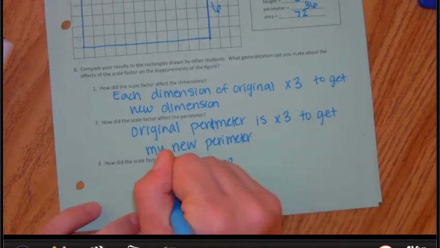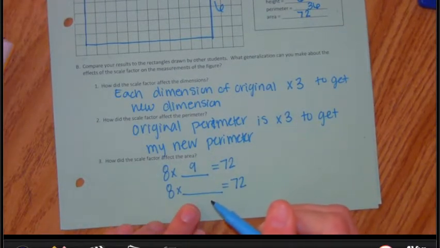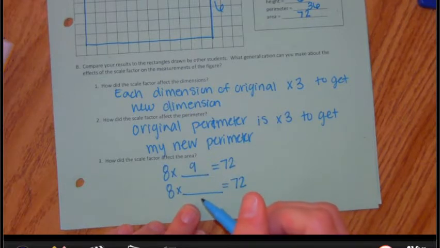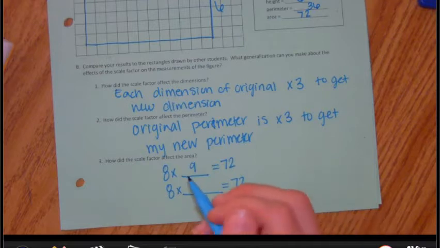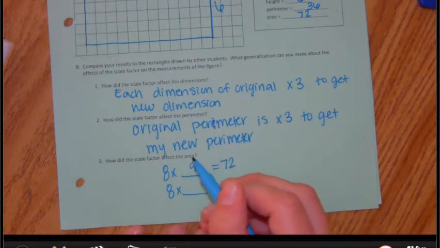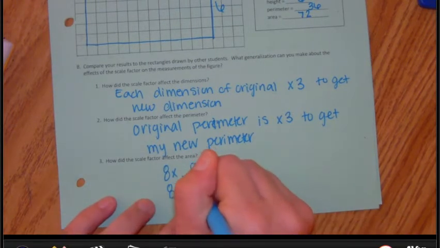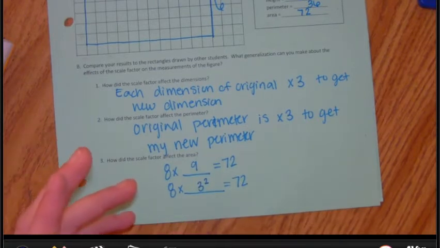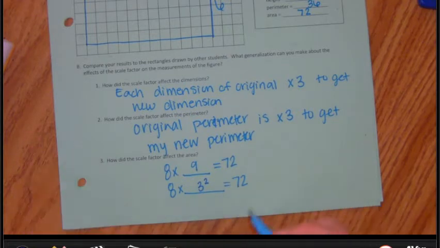But let's also take this another step further. I want this number here that I'm multiplying 8 by. I know that it needs to equal 9, but it needs to have something to do with my scale factor. So it has to do something with 3. How can 9 also be written with 3's and still stay with my scale factor? Well, it's going to be 3 squared, because what is 3 times 3? Well, 9. So 3 squared is equal to 9. Well, 8 times 3 squared is equal to 72.